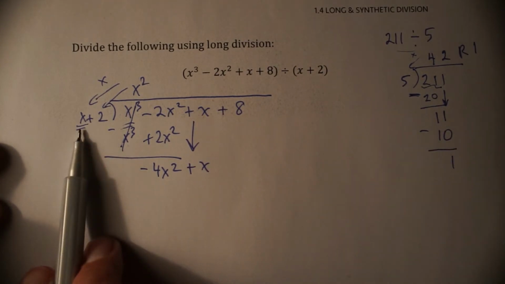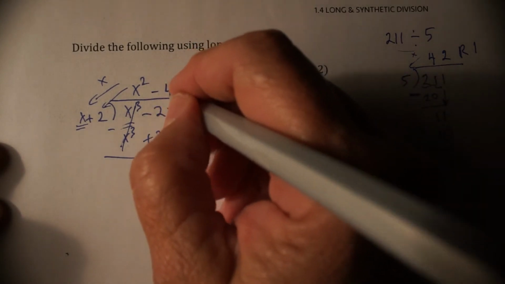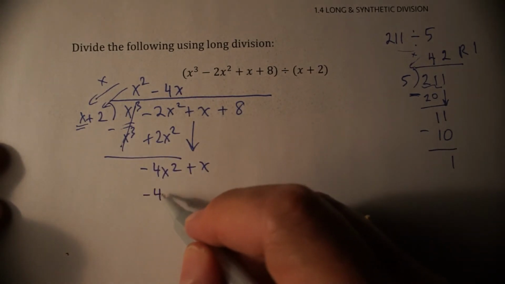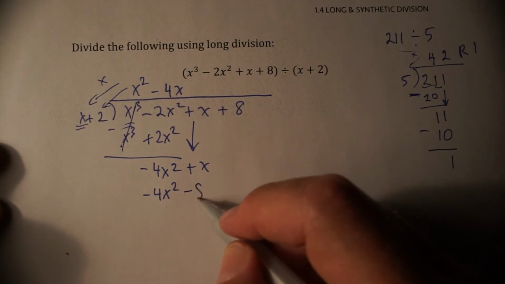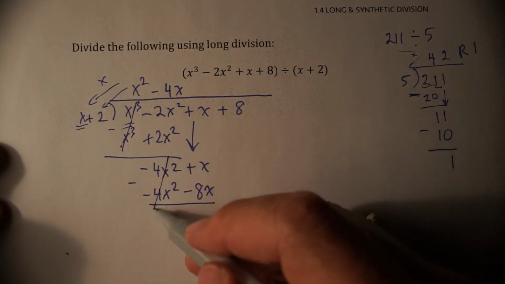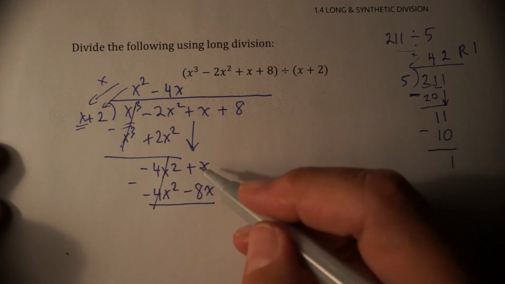What would I multiply x by to get negative 4x squared? And the answer is negative 4x. So then I multiply it and I get negative 4x squared. Negative 4x times a plus 2 is negative 8x. And then I subtract. And this will disappear. Even though they're negative, it becomes a positive, and that becomes 0.